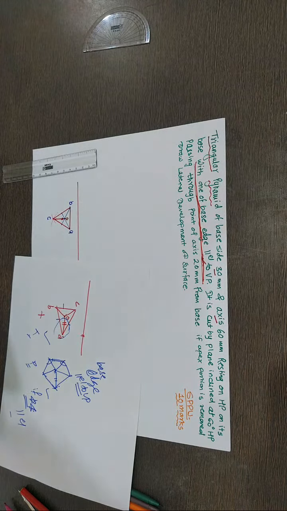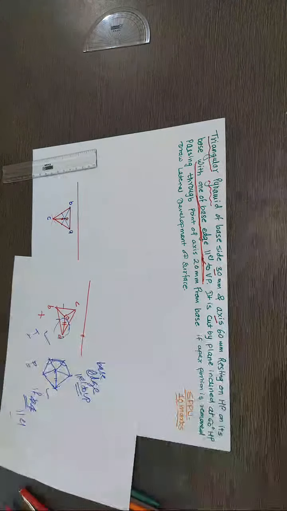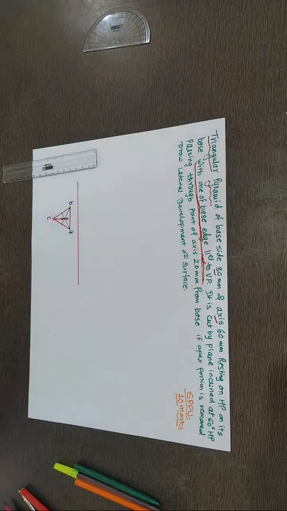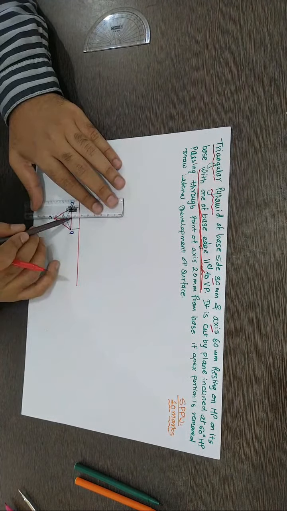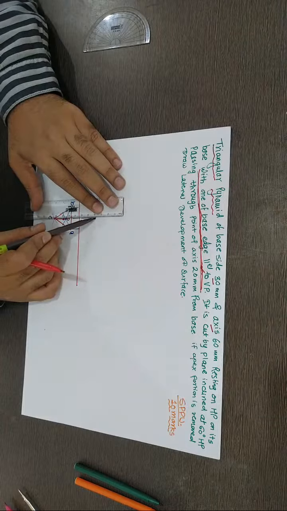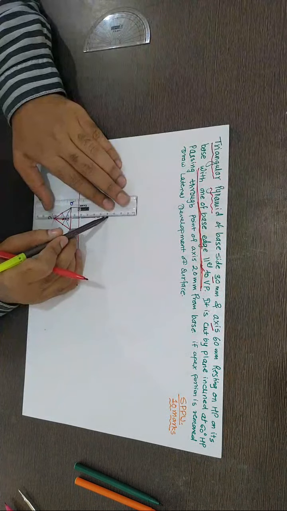Clear? I hope it is visible and you are following me. Now we'll go to the next part, how to get a front view. So let's start. As the conventional way, project from all those points. So mark the axis, important.